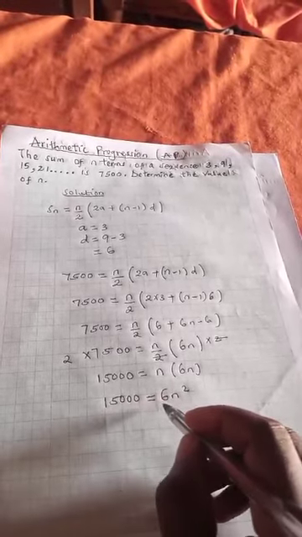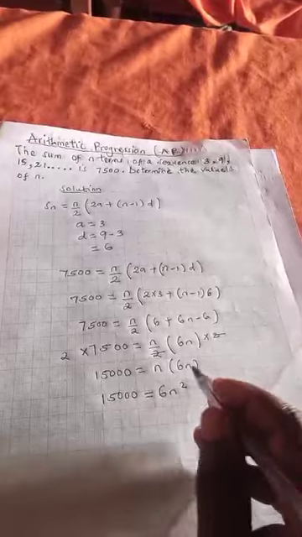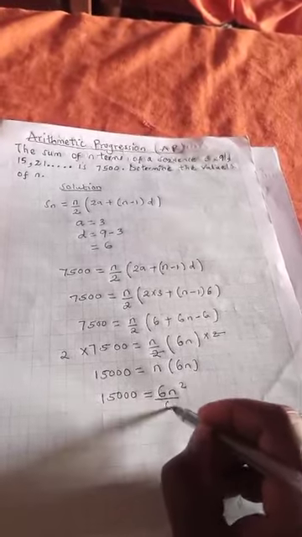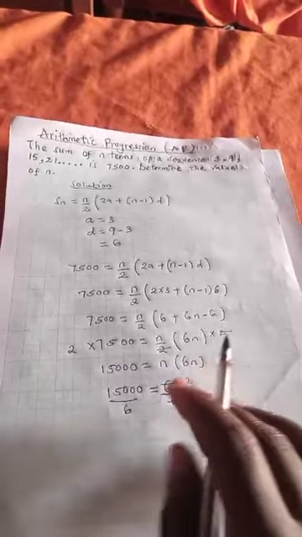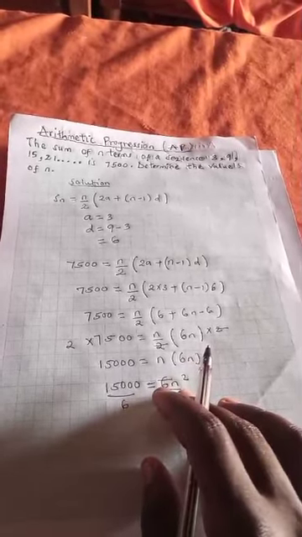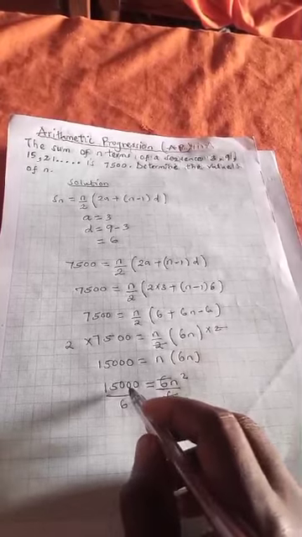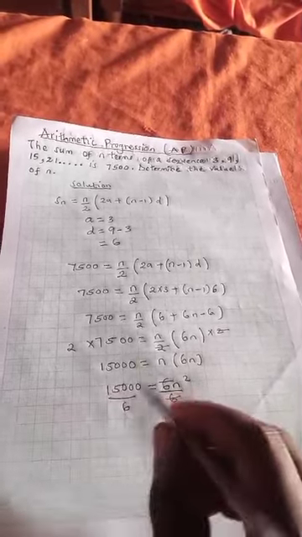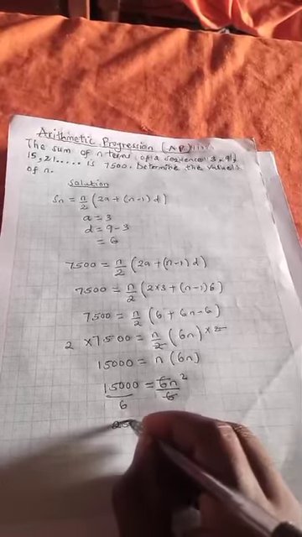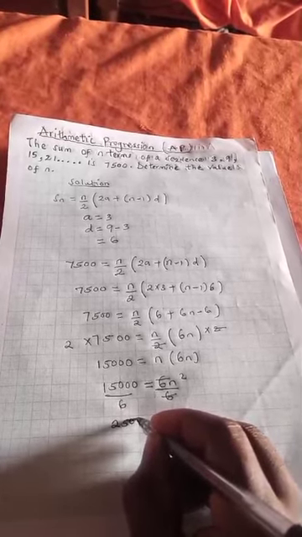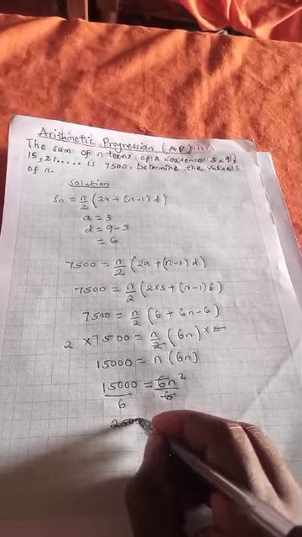We want to remain with n on the right hand side, so we divide through by 6. So 6 and 6 will cancel. And then you discover that 6 goes into 15,000 2,500 times.